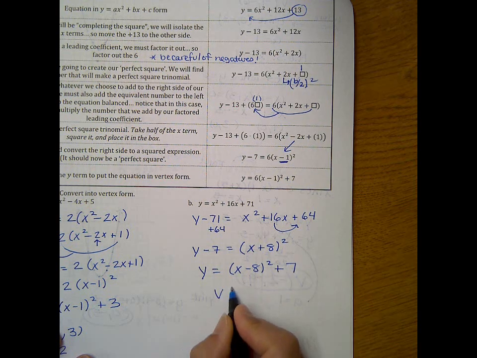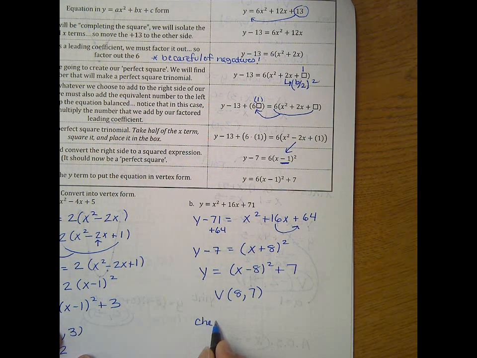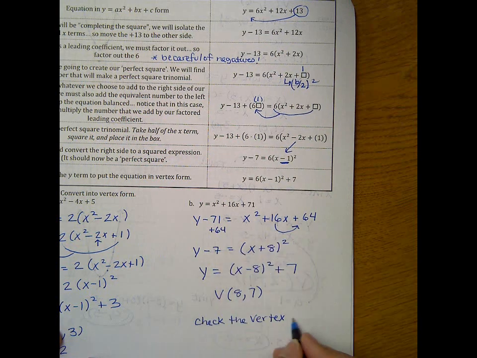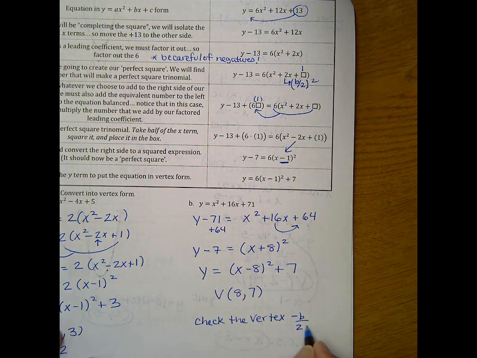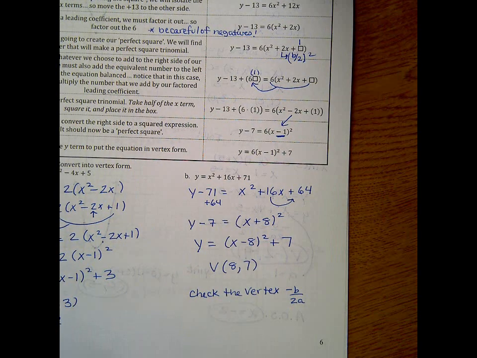The vertex is negative 8, negative 7. Now you can check the vertex by just doing opposite b over 2a like we did earlier, and making sure the vertex is what you think it is, and then plug it back in to get that y value.